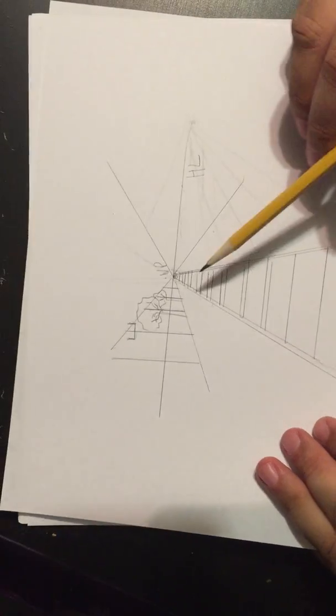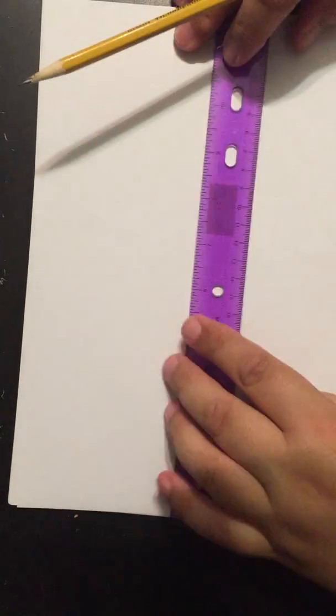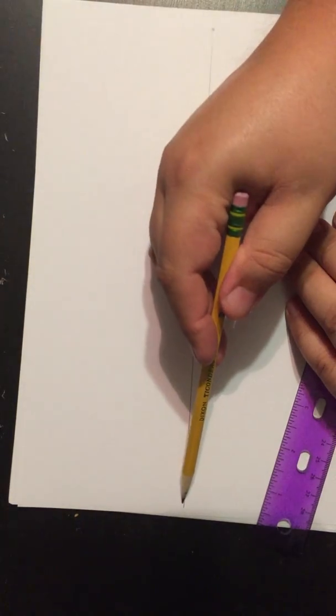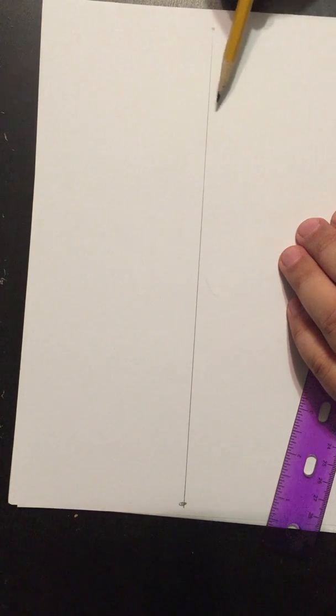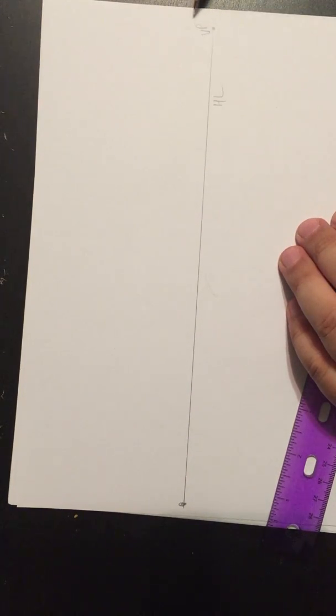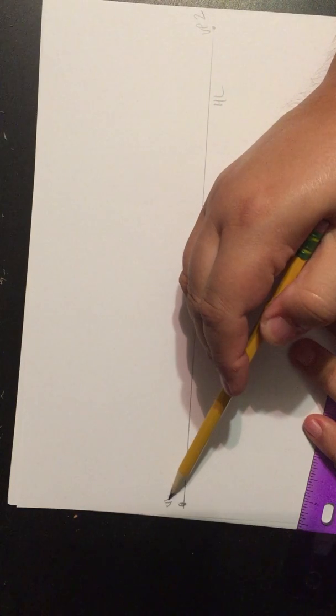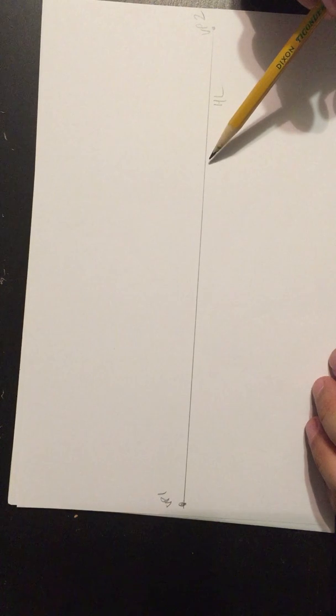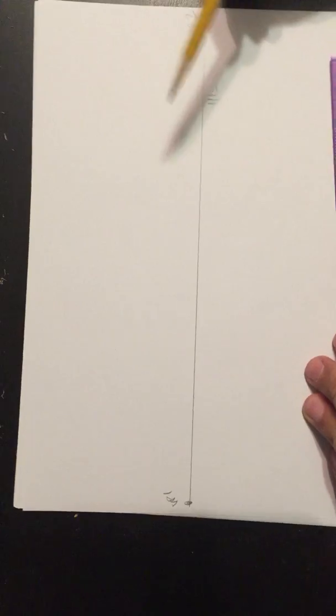Remember, one point means one vanishing point. But what if we take that same horizon line and add two vanishing points? And let's add them kind of far apart from each other. So there's our horizon line, VP2, VP1, right?